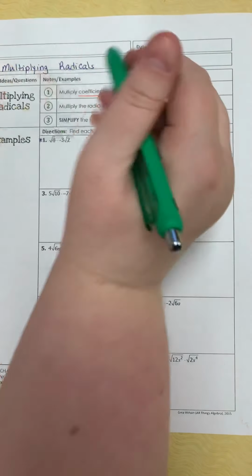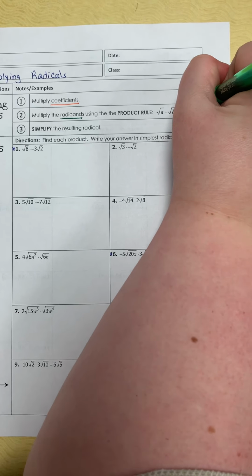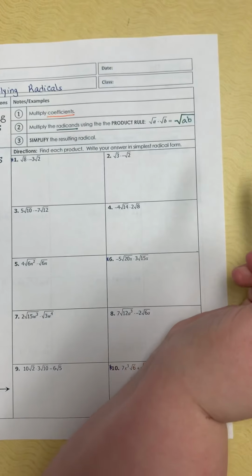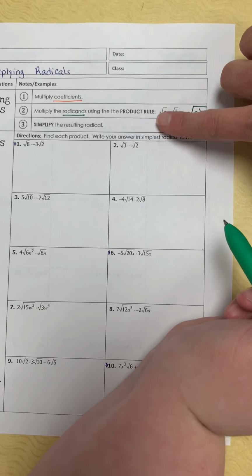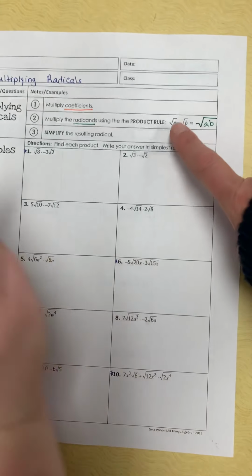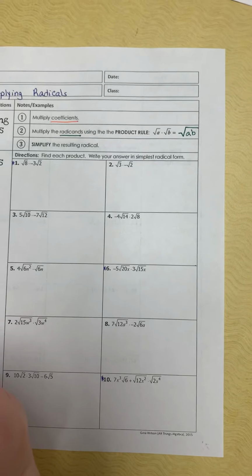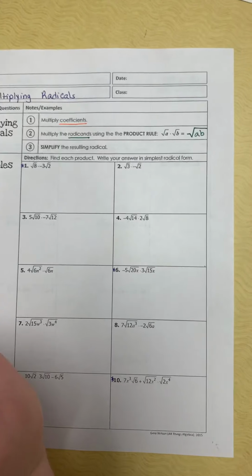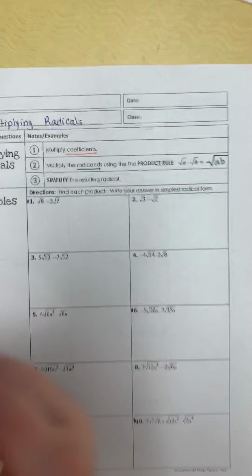Step two, multiply the radicands using the product rule. So the square root of A times square root of B would be square root of AB. Now, if we can simplify, we must try that. But remember, we can multiply anything. We can't add and subtract anything. Think about that being A times B. If I ask what A times B is, you would say AB. Same rule applies. I always like to think it's easier to say outside times outside, inside times inside. That's how we used to teach it, actually.